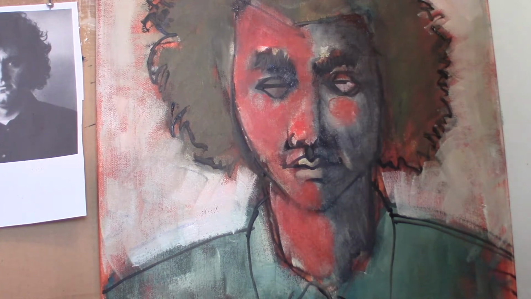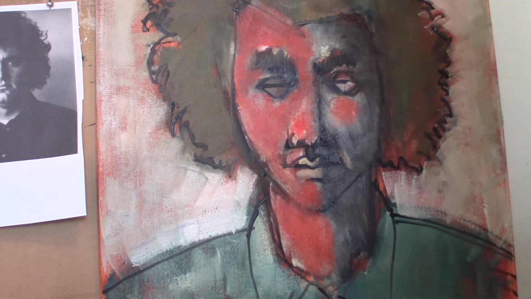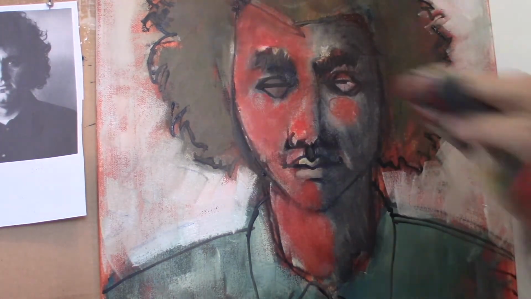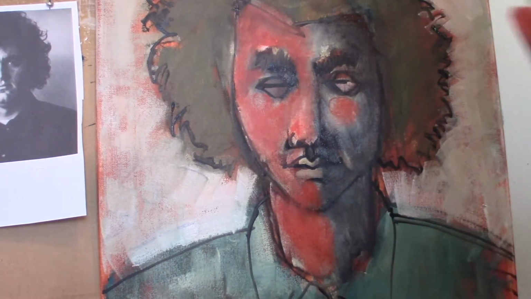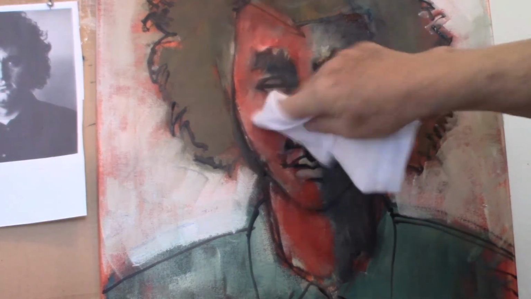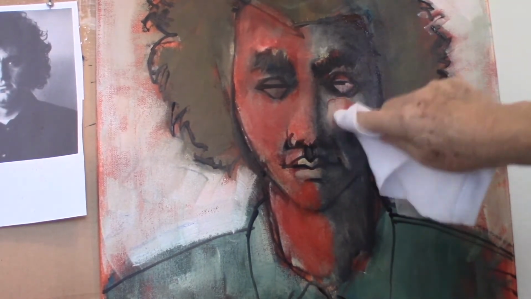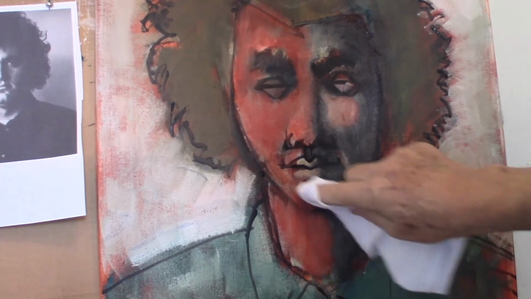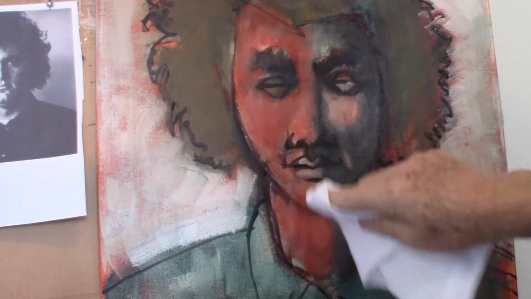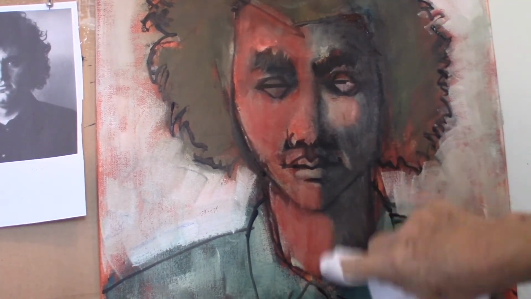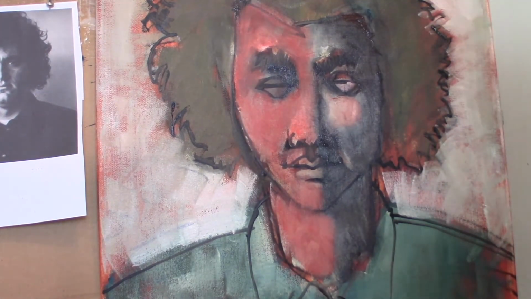Okay. Have to rub this out. Now for the Naples yellow.